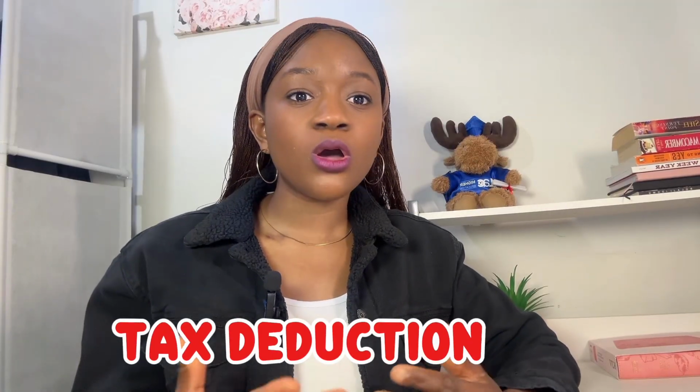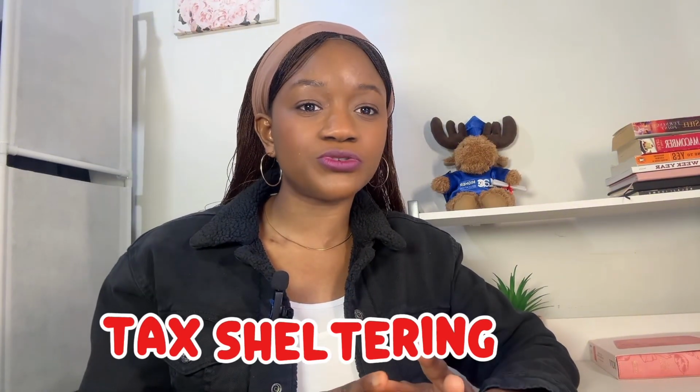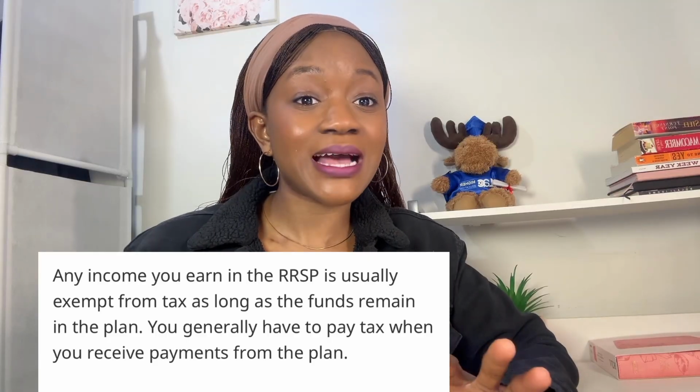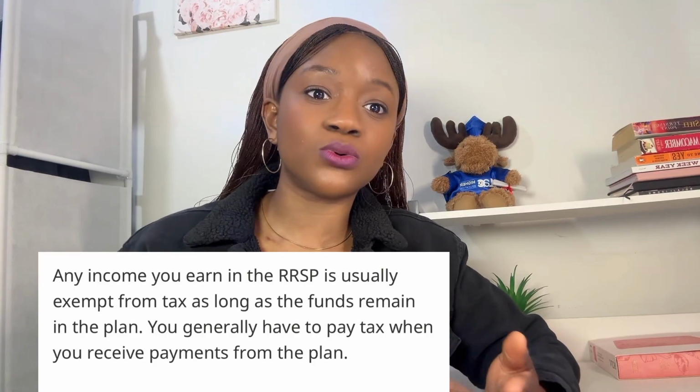RRSP is a Canadian investment account that encourages Canadians to save and invest for retirement. It is more than just being a retirement savings account. It does other things. One is tax deduction. For example, with the help of RRSP, you are able to reduce your taxable income for that year. Secondly, is tax sheltering. Inside the RRSP, you can have your investment in it, and for every investment there will be growth. So with the help of RRSP, your growth is tax deferred. That means you won't pay tax every year on that growth until you withdraw.